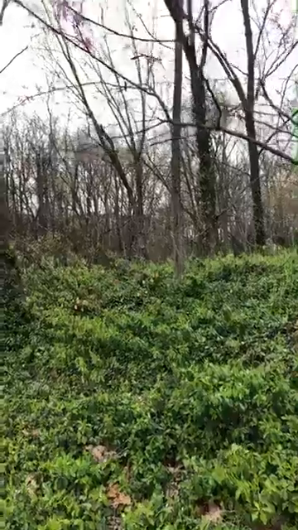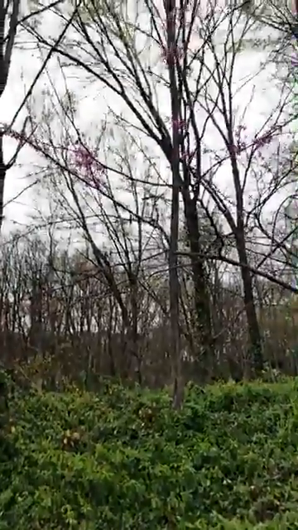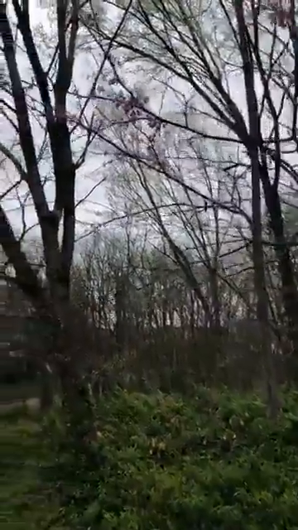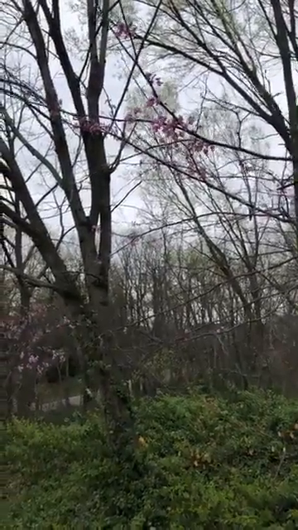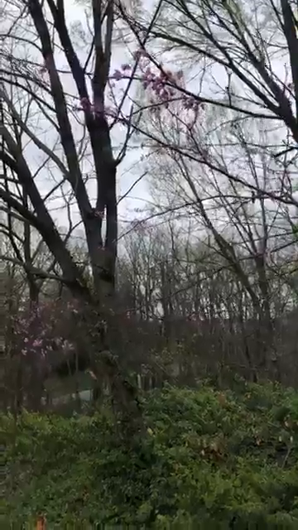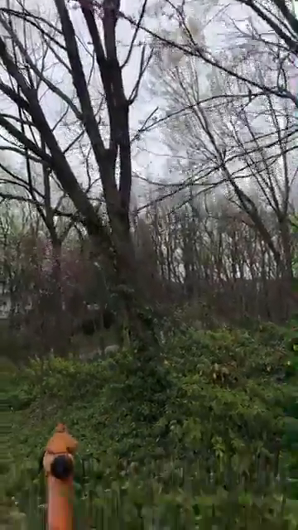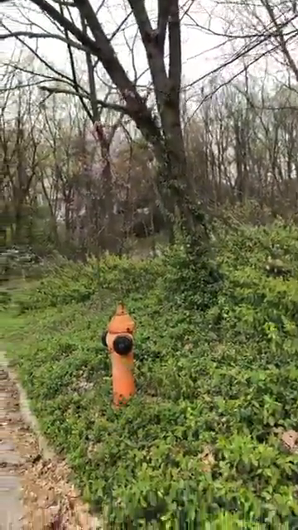So this you might have seen in the background of some of my other videos, but this one has really pretty buds on it. You might call them red buds, even though they are a little pink. So this is a red bud tree.